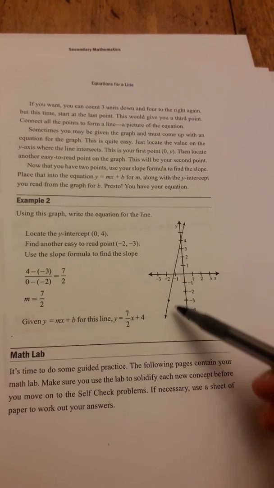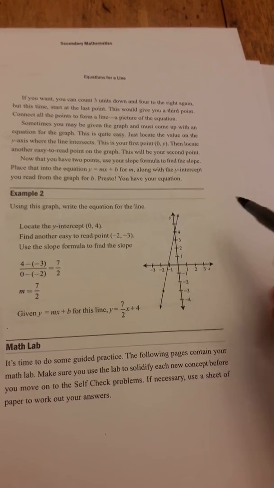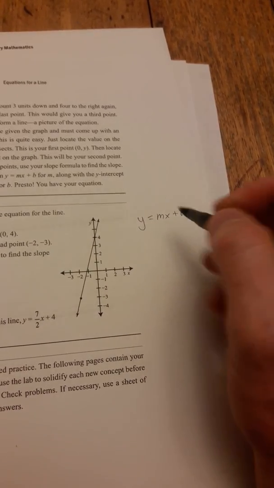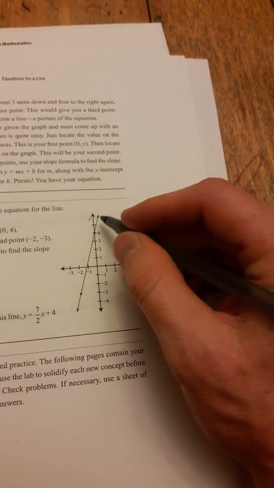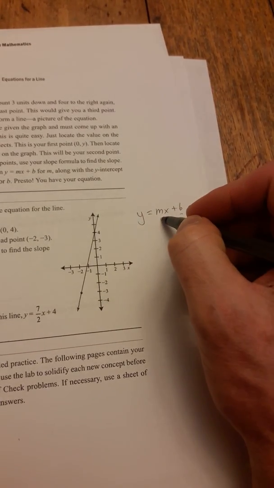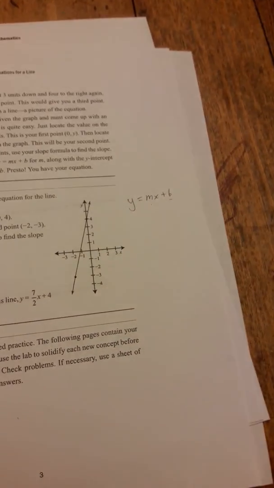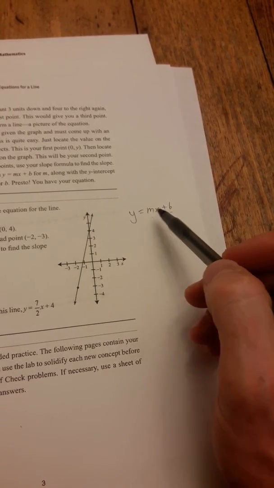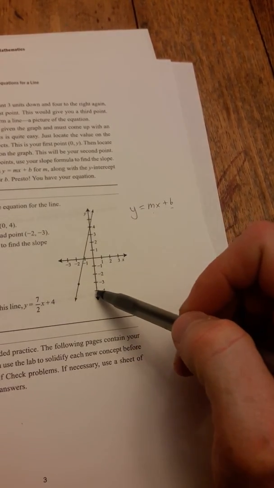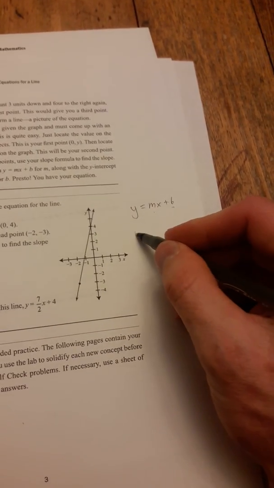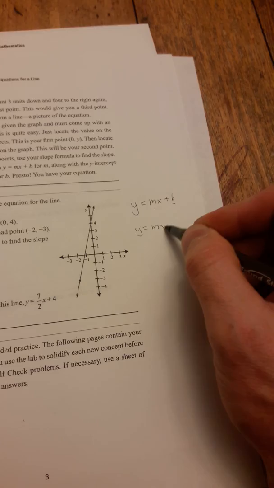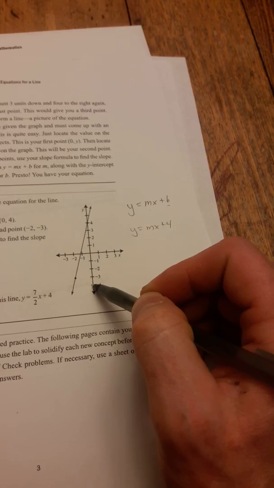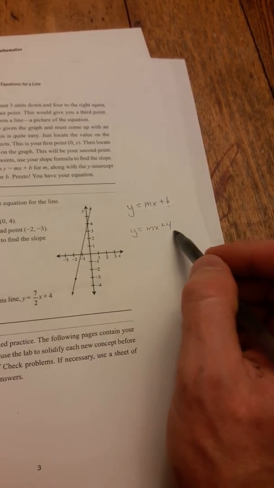Okay, this next problem gives us the line and wants us to find the equation for the line. So remember, the equation is y equals mx plus b. B is the y-intercept where it crosses this line. M is the slope. Okay, so the y-intercept is also where x equals 0. 0 times anything is 0. But if we look at where the y-intercept is, okay, we know it's at 4. So that's our first clue. Y equals mx plus 4. If the y-intercept was down here, it'd be y equals mx minus 4, but it's positive. Y equals mx plus 4.